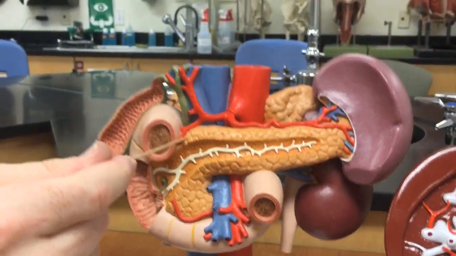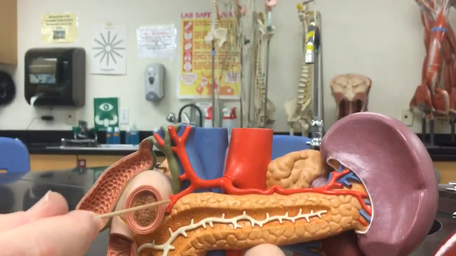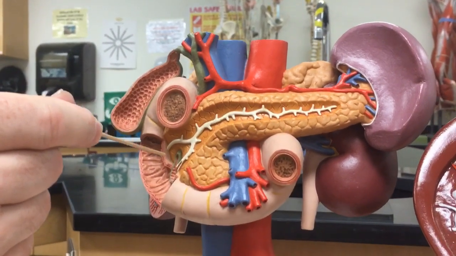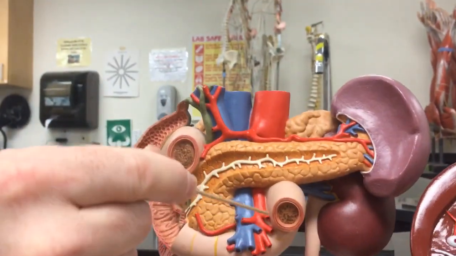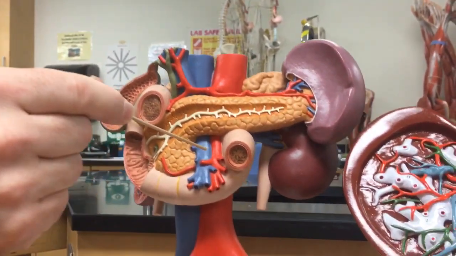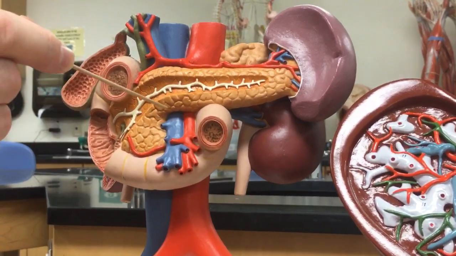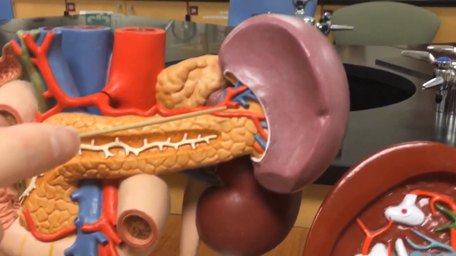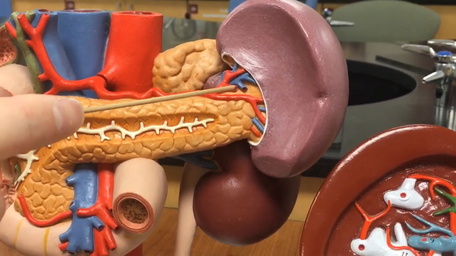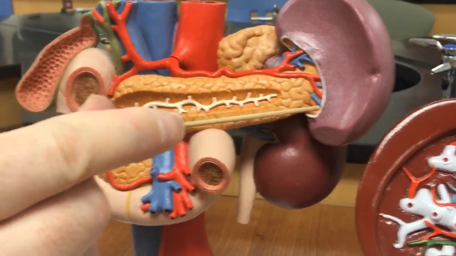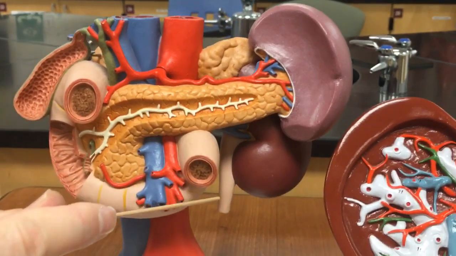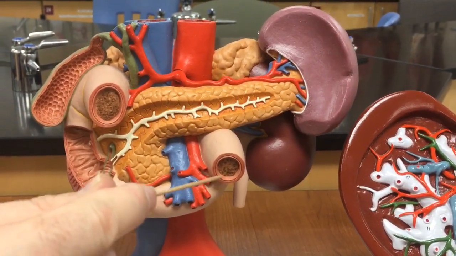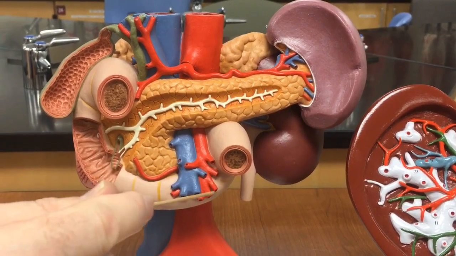And so this little piece right here is going to become the right gastroepiploic artery, and it would wrap around the greater curvature of the stomach on the right side. And then coming off of the splenic artery would be a branch that comes around the greater curvature of the stomach on the left side, and that's the left gastroepiploic. And then right about here, it would meet up with the right. And then the right comes around to finish the loop.